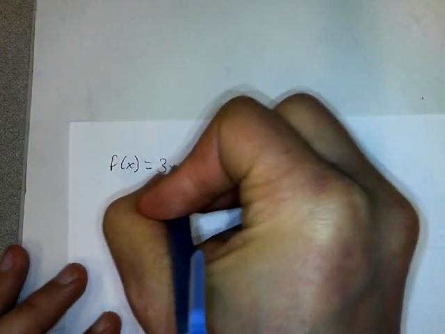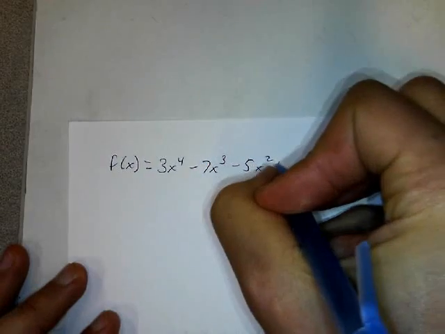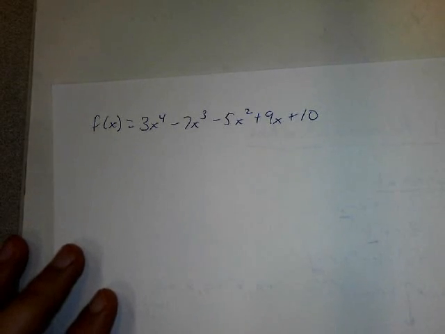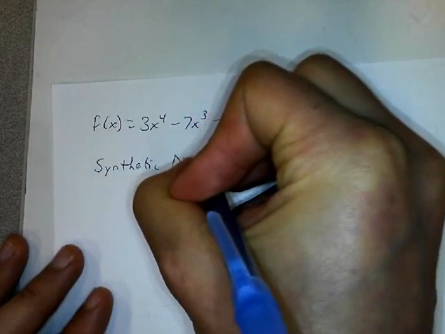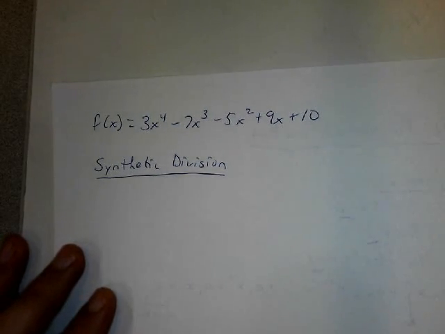So in this chapter, we're going to be dealing with much messier functions. So let's take a polynomial function, f of x is equal to 3x to the fourth, so a degree 4 polynomial function. We would like to find the zeros of this function. Right now, that's going to be an impossible task. So first and foremost, we're going to review a method of dividing. It's called synthetic division. Our ultimate goal is to find the zeros, but that'll take a couple days to be able to do.